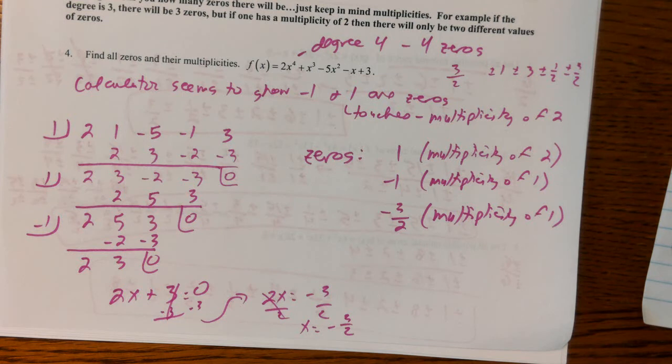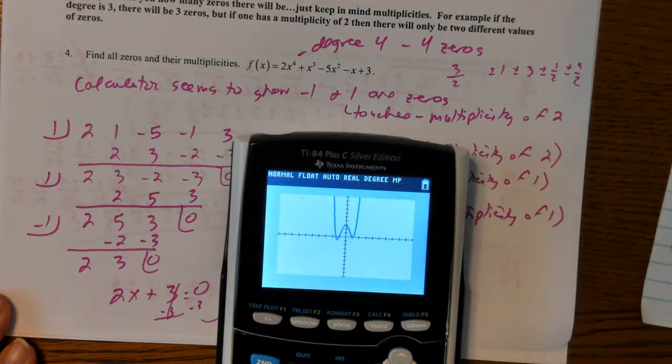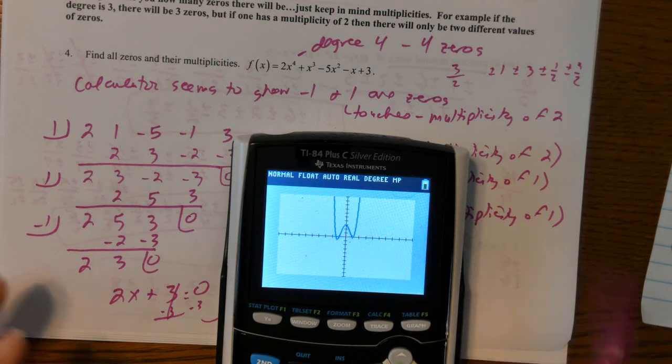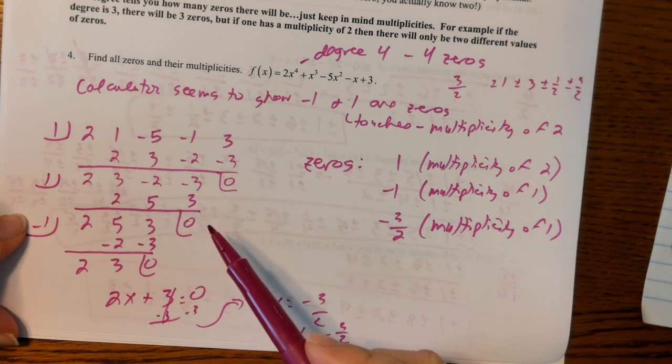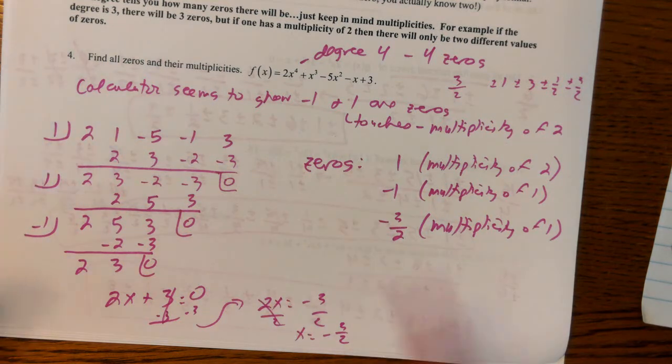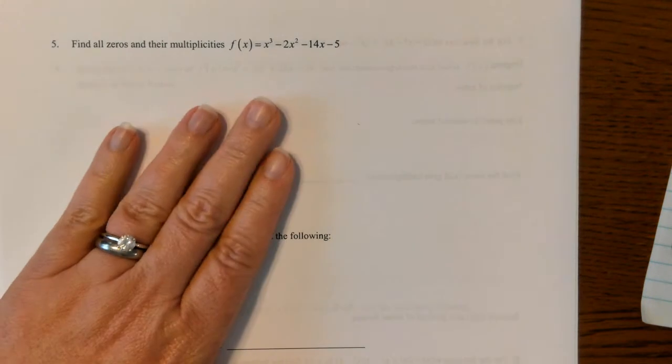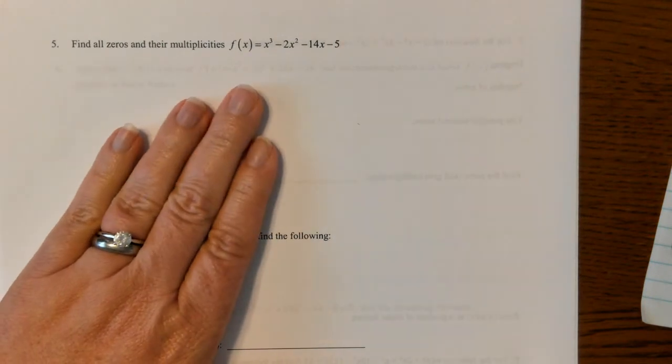So notice what we did. I used my graph to kind of help me predict what the zeros might be. I did synthetic division to confirm that the remainder was 0 and they worked until I got all of my zeros. Okay, let's try another one here. Find all the zeros of this graph and their multiplicities.